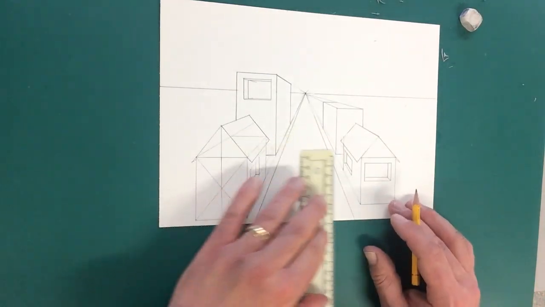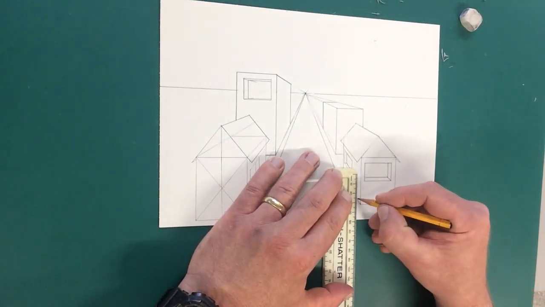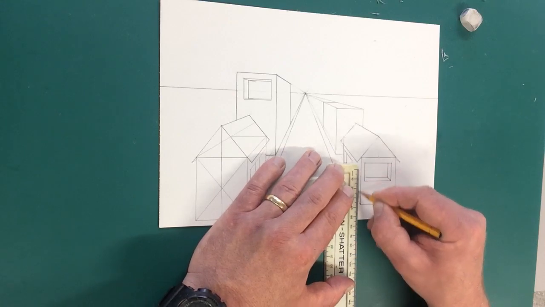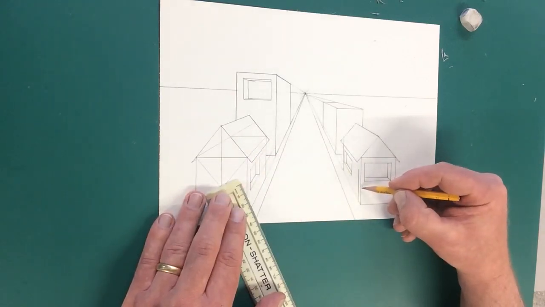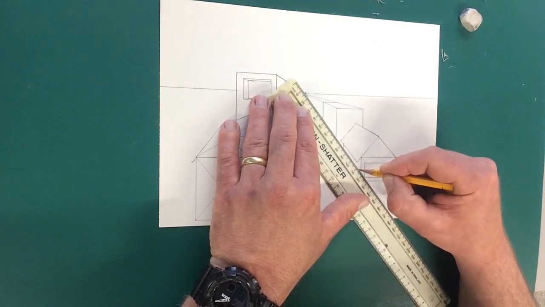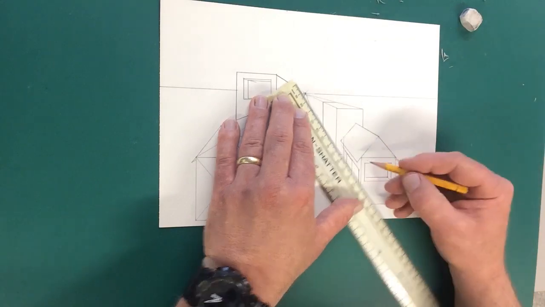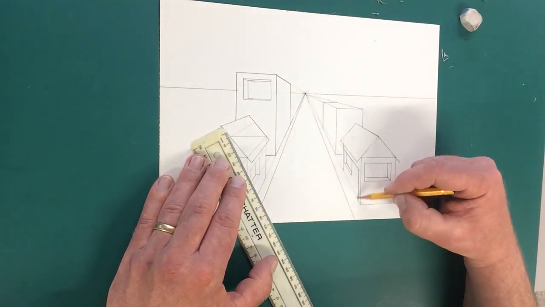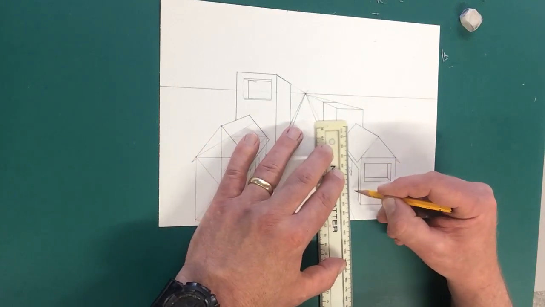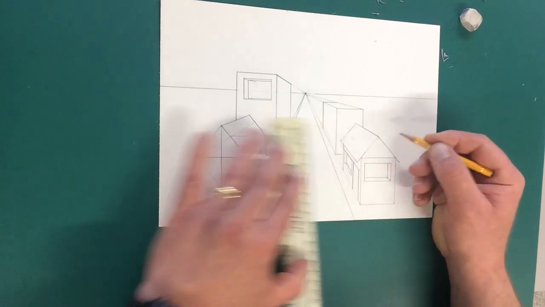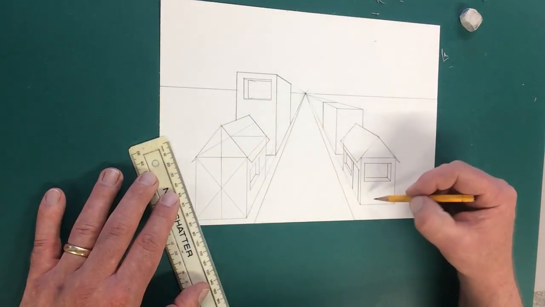Now doorways. Okay, again, your first line needs to be parallel with whatever vertical it's nearest. So look, that line there is parallel with this line here. Top of that line goes towards the vanishing point. Why am I not bothering with the bottom line? Because it's already there with the bottom of the building. Okay, I then do that, and I now have a doorway.